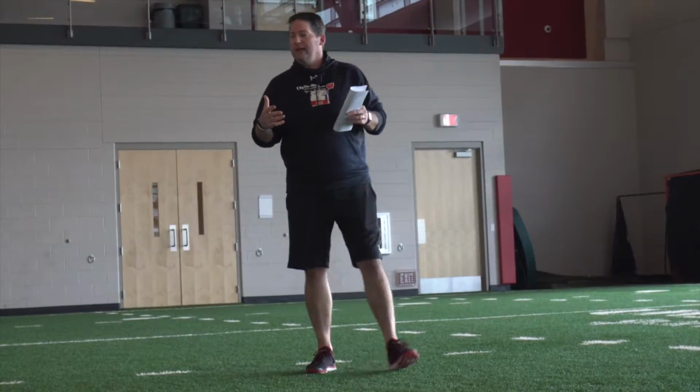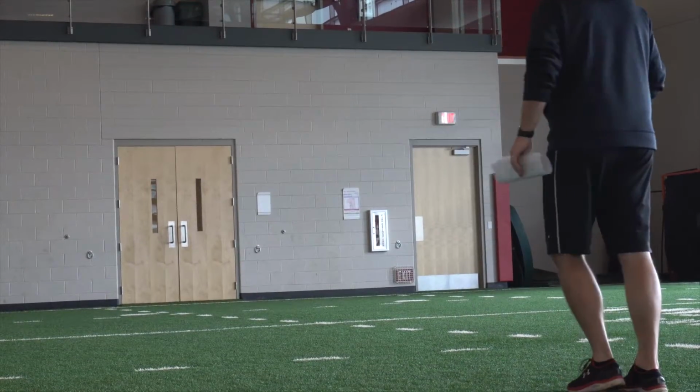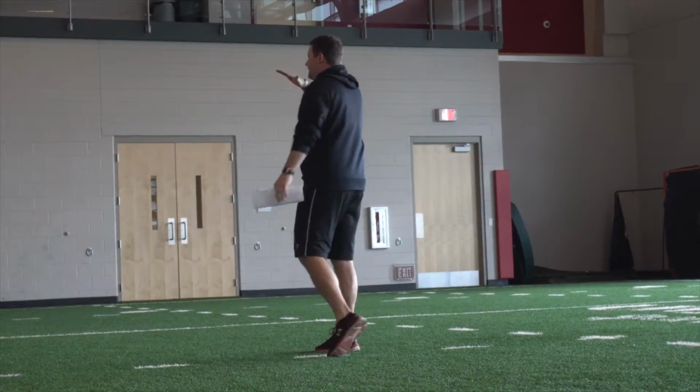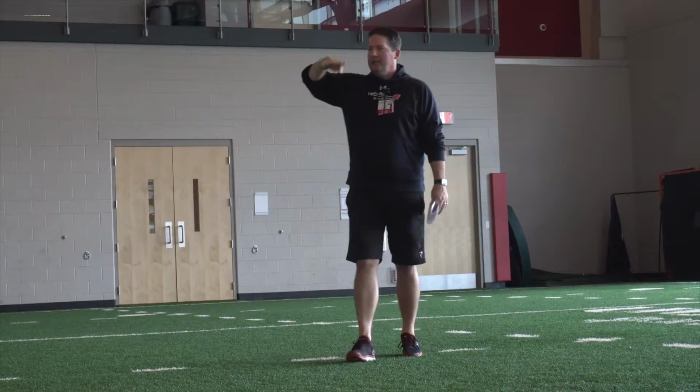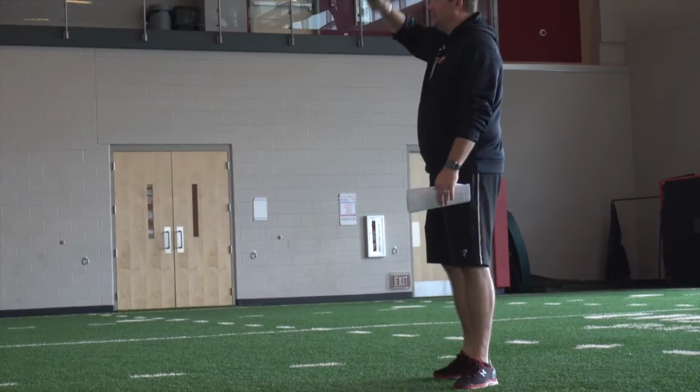So we know that one of the biggest factors that makes you work harder is when you're running, how much bobbing up and down are you doing? When you're running and I'm looking at you from behind and you're doing this, that's probably excessive.